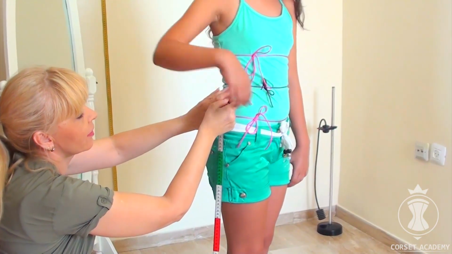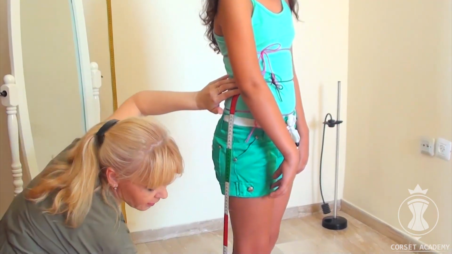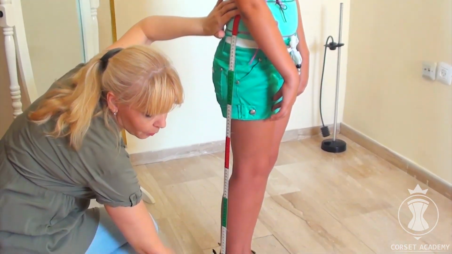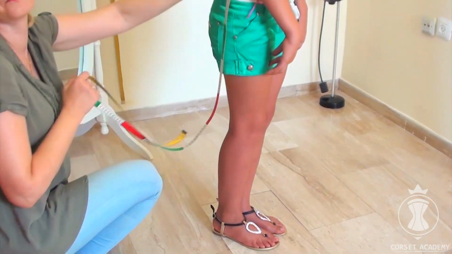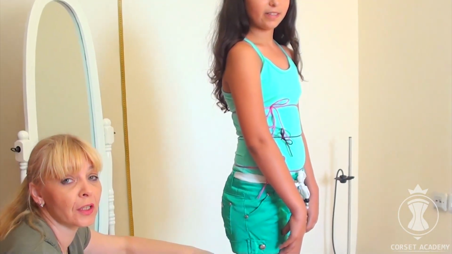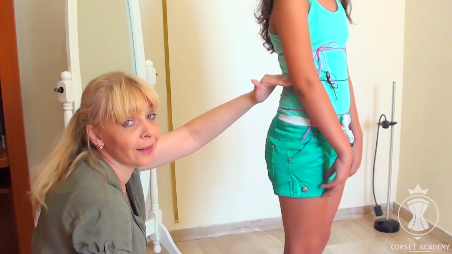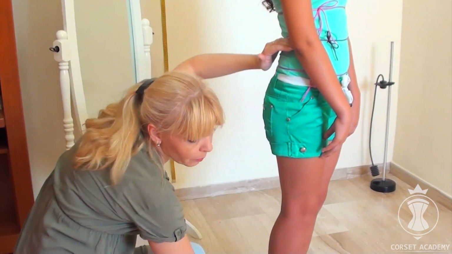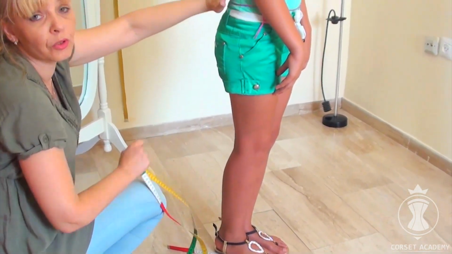And the final measurement is skirt length, measured as the distance from the waistline to the floor along the side. The child is supposed to be wearing flat shoes or no shoes at all. These are all key measurements.